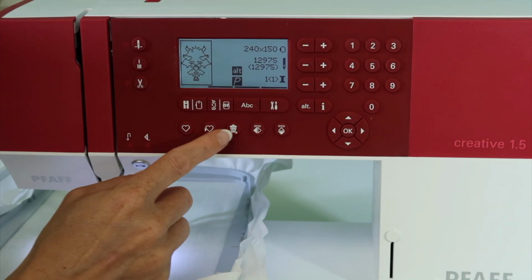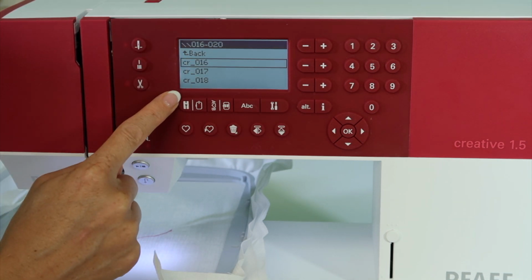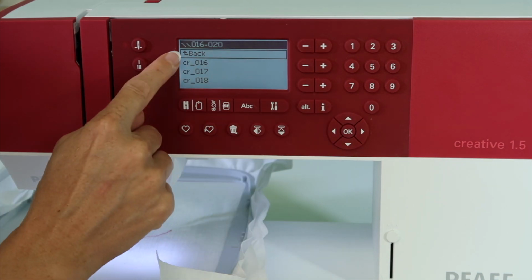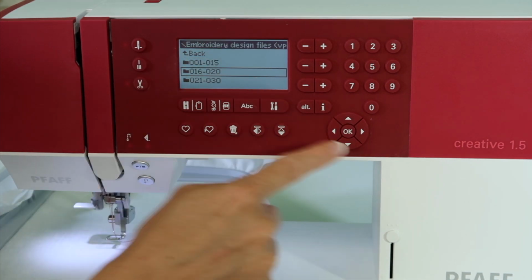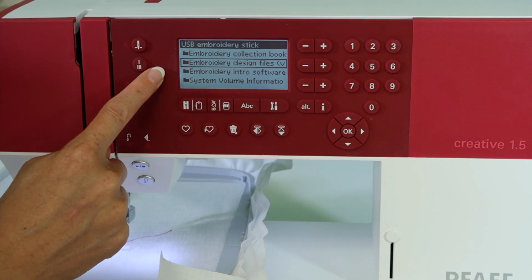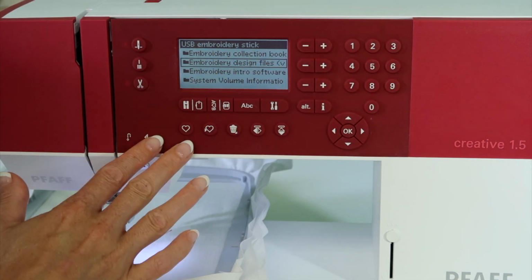When you're done with the design, just go ahead and touch the heart. That will get you back out of your design area and back to the USB stick. You do need to actually arrow out and touch the OK button to go back. And you might even need to go back again to get you back out to another folder. The only time you don't want to take the USB stick out of your machine is when it's running, obviously. But if it's stopped at any point, you can turn it off. A lot of people turn their machines off, then take their USB stick out. Just know that you don't take it out while you're stitching. So that should give you a nice little overview.